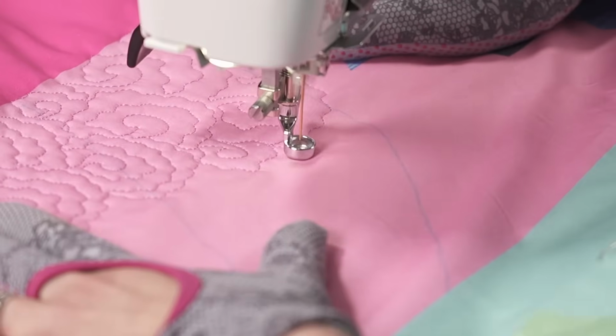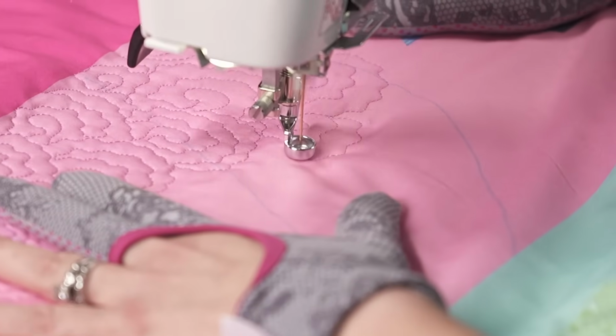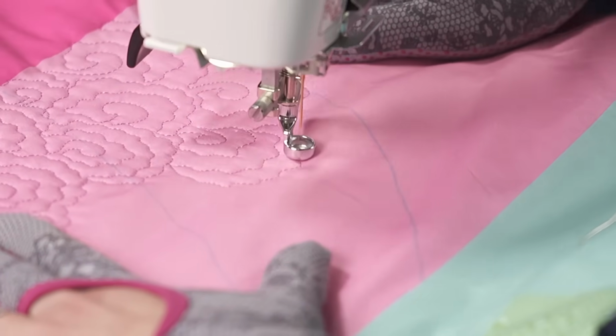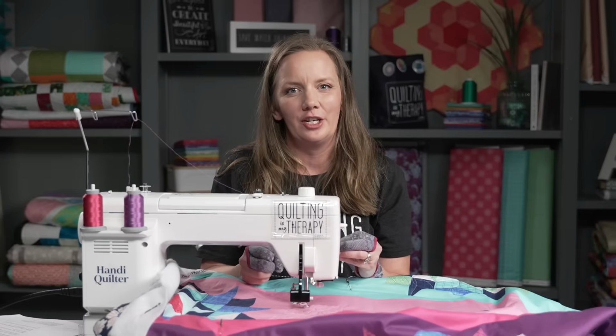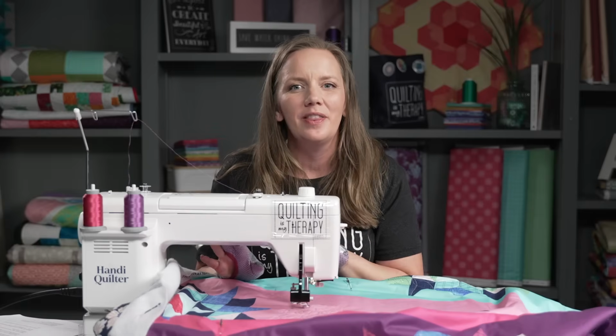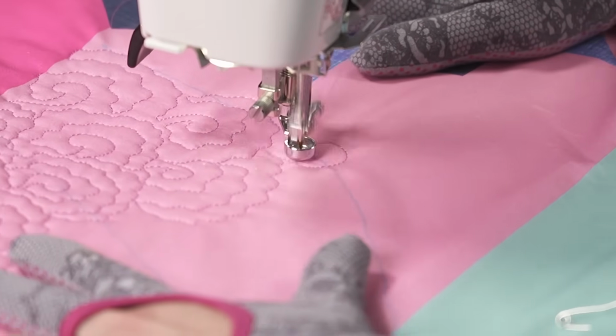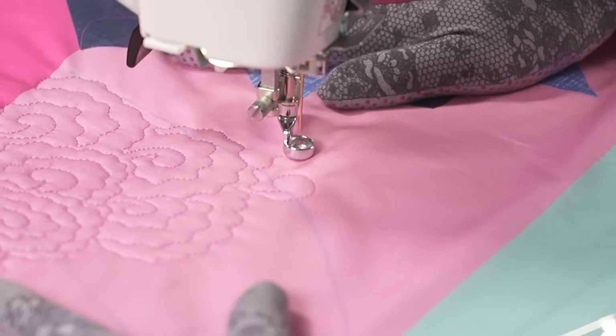Now for this section, I chose the wavy swirl design because it goes together a little bit easier and it has a beautiful texture. But of course, you could do this technique with any quilting design. Pebbles, flowers, swirls, leaves, paisleys, really it's up to you and what you feel like quilting.